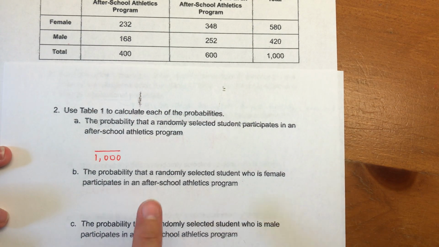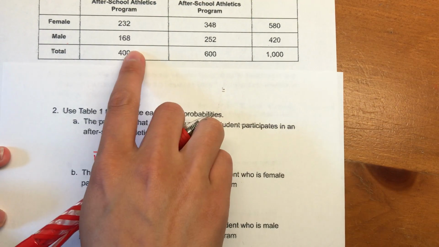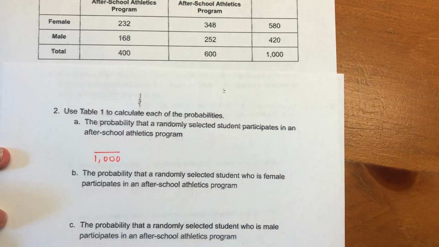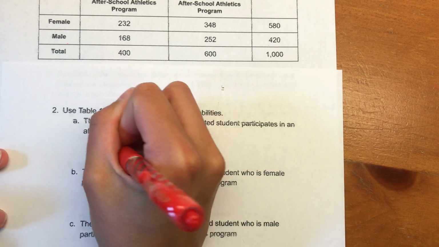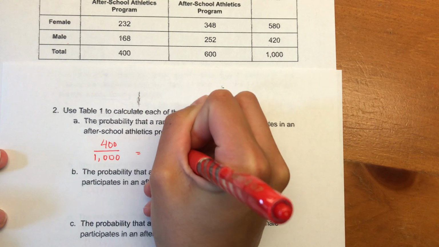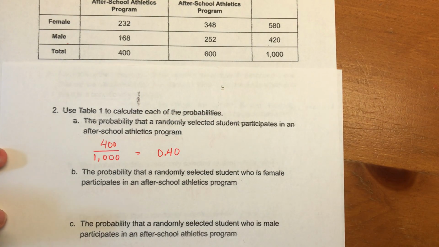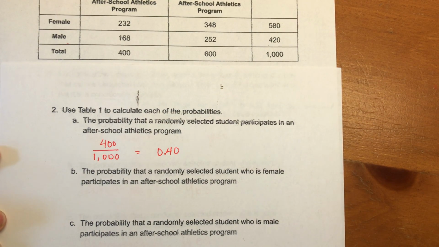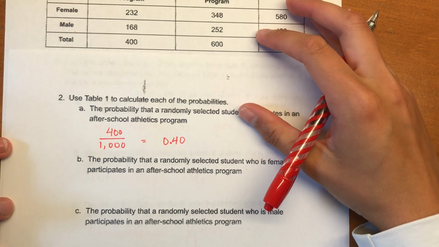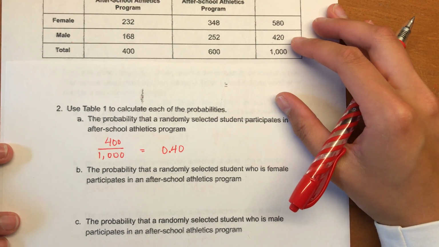And we're looking at any student who participates in an after-school athletics program. So that's the total. We're going to go 400 over 1,000, which equals 0.40. If this looks familiar, it is because we did this in classwork 19, but it's going to come into play again, so it's important that we go over it.